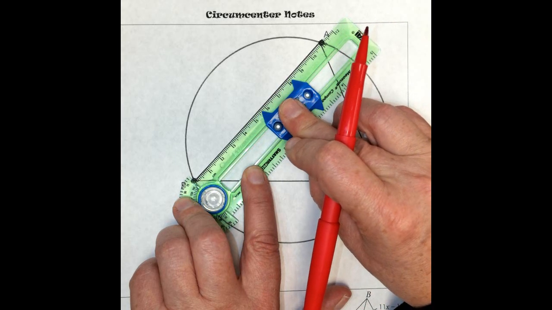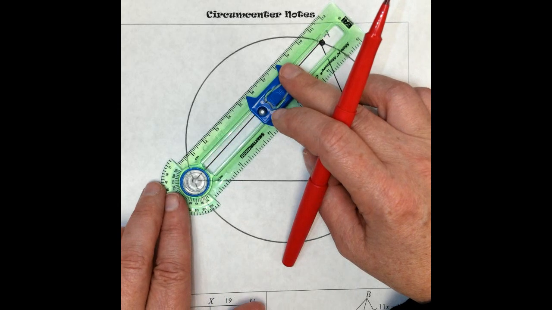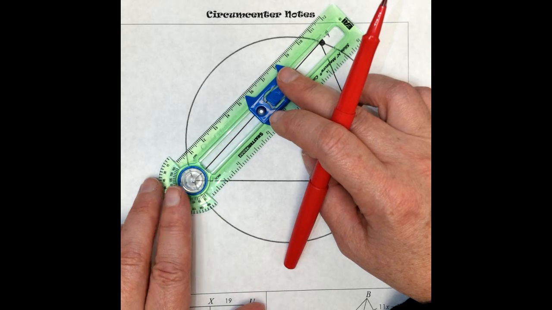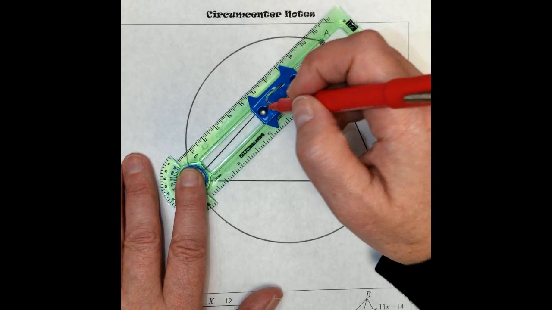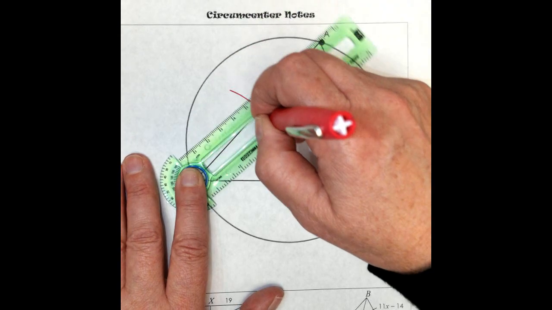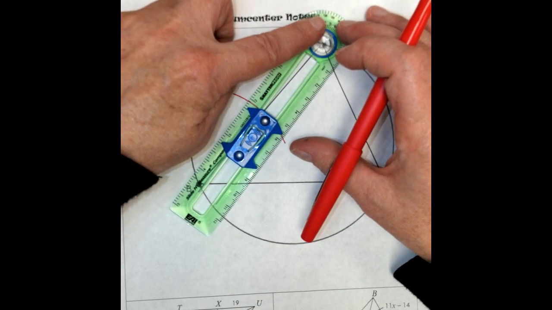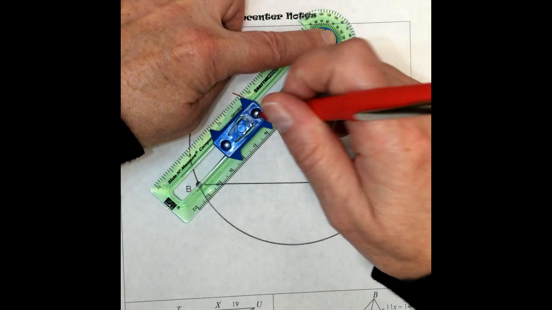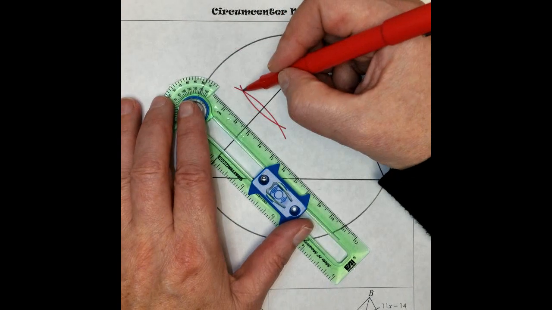So I'm going to put my compass just a little bit above 5.5, because I don't want my arcs to be too big, and I'm going to create some arcs so I can create my perpendicular bisector, which means I'm cutting this segment in half. So here's my perpendicular bisector.